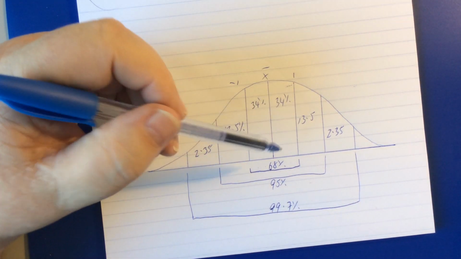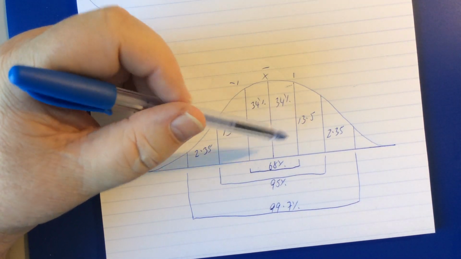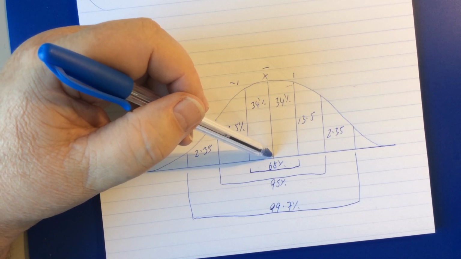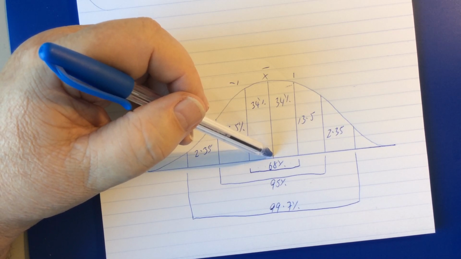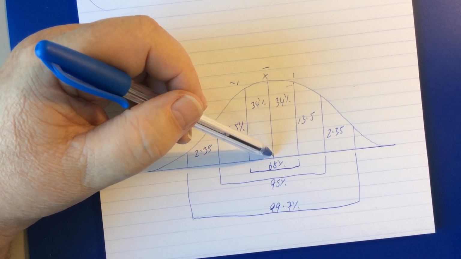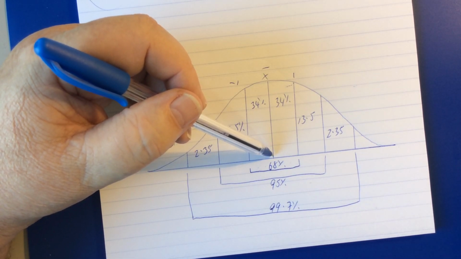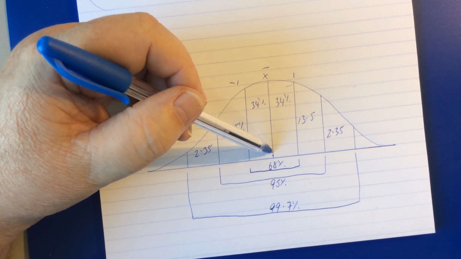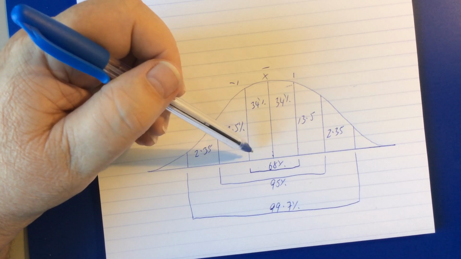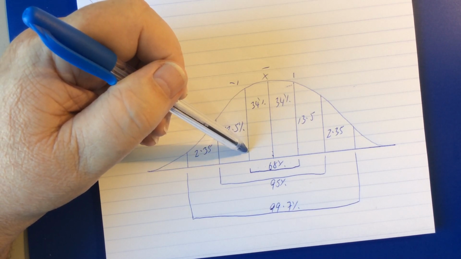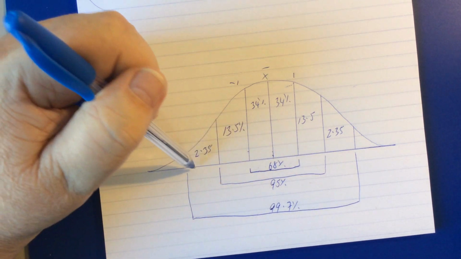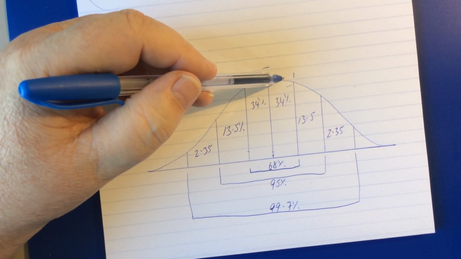So, just by way of a wild example, if we say that the mean height is 170 centimeters, and you put in all the data and you get told that a standard deviation is 10 centimeters, if this measurement here is 170, this will be 180, and this will be 160. And that's how you note the numerical values of these things.